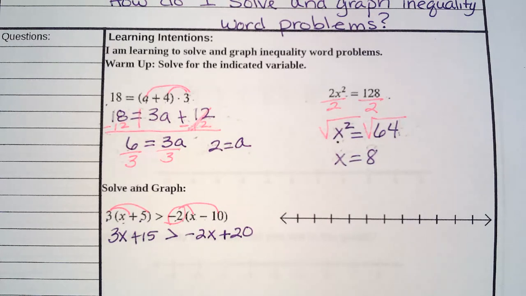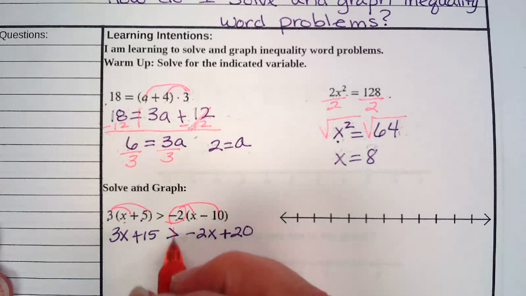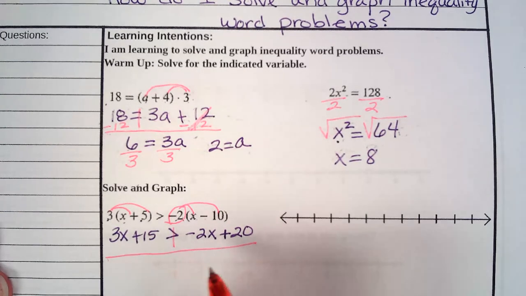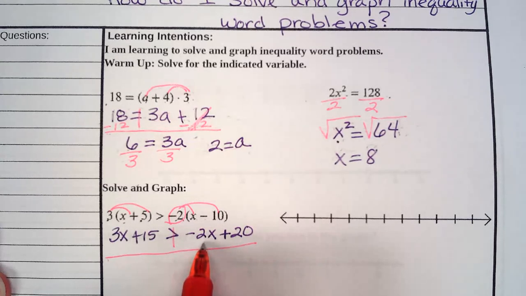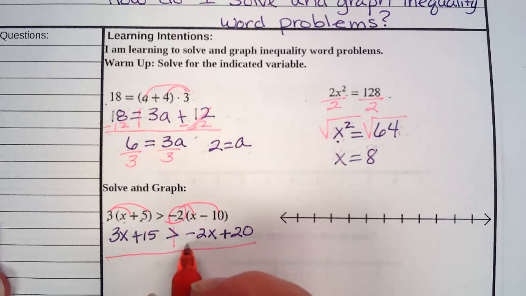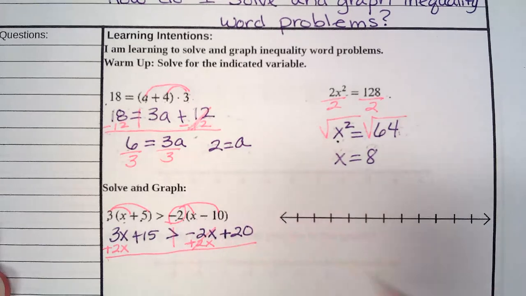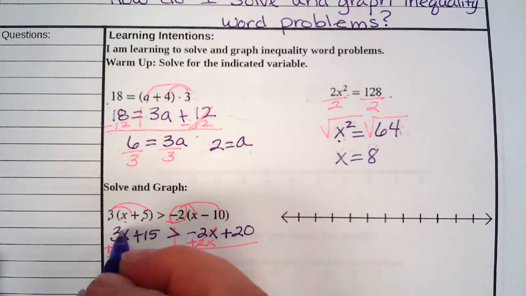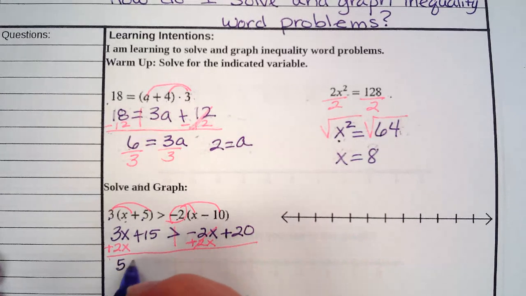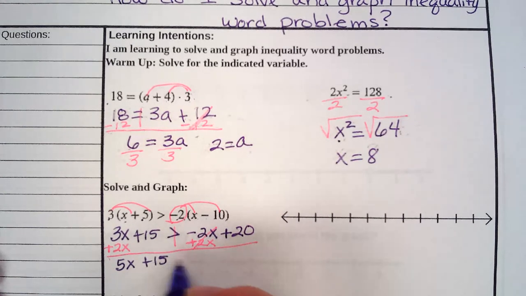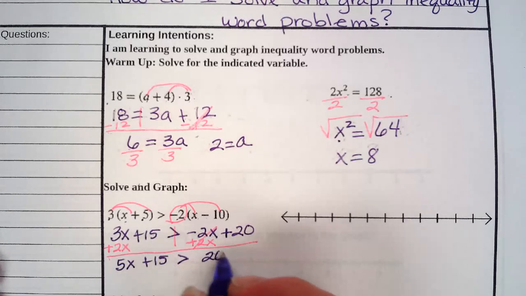Okay, take a minute and look. All we did is distribute. Now we're ready to solve. I look at my variables. I've got 3x, I've got negative 2x. Which one's smaller? Negative 2x. So I'm going to add 2x to both sides. It's gone. 3x plus 2x gives me 5x, plus 15 is greater than 20.